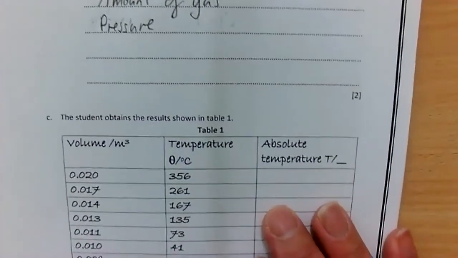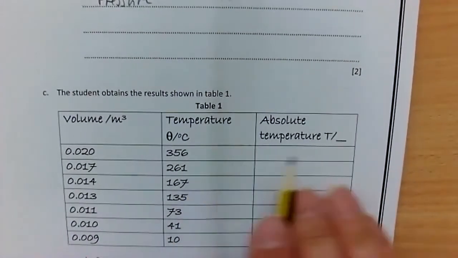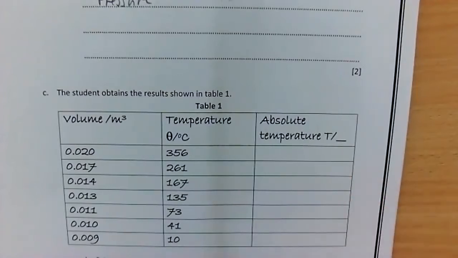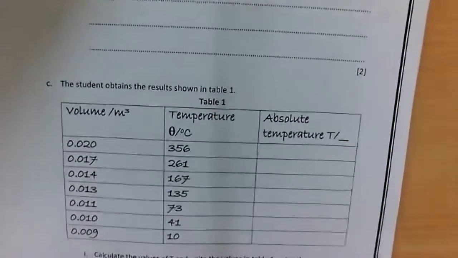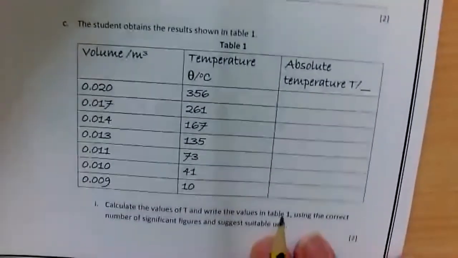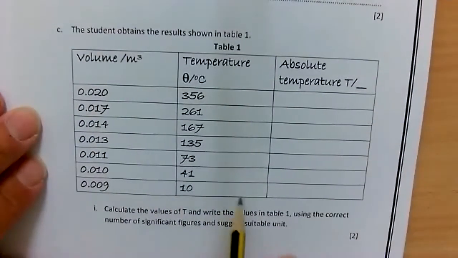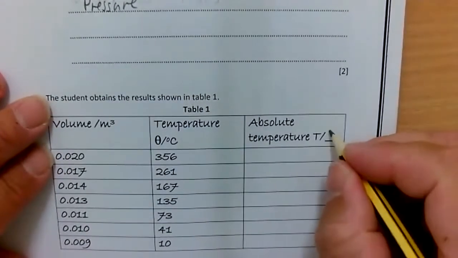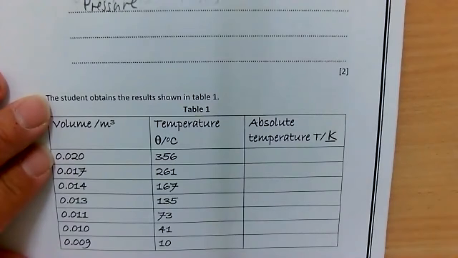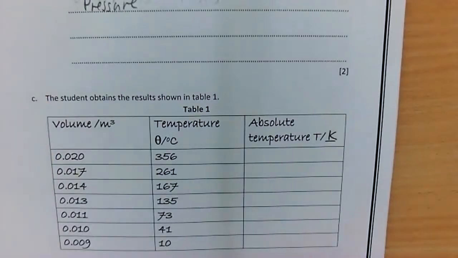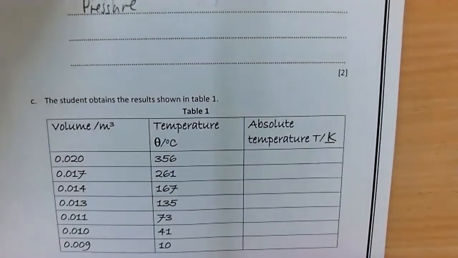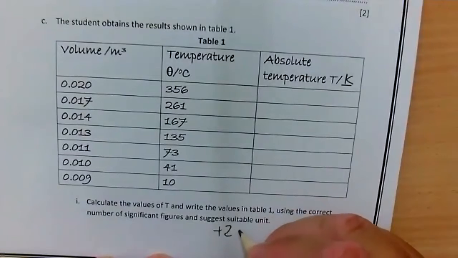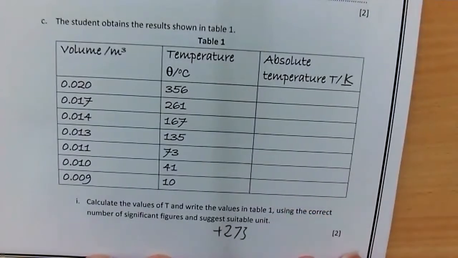So the next part, you are just filling in a table. When you're filling in the table, it's got temperature in degrees Celsius and you want absolute temperature. So the first thing says calculate the values of T in the table using correct number of significant figures and suggest a suitable unit. So the unit would be in Kelvin if it's absolute temperature. And I have to add 273 to each of those values.